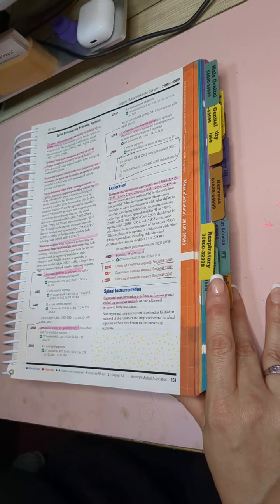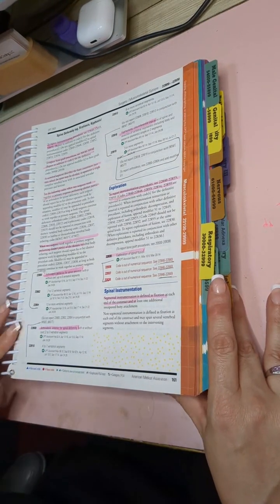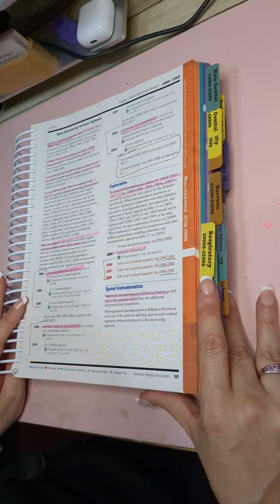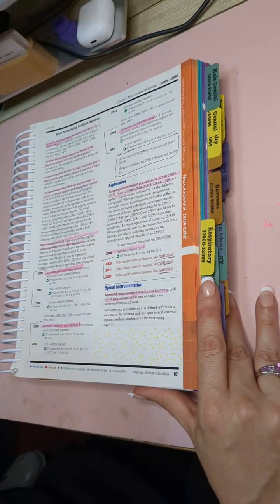Cal says, do you freelance for doctors? No, I don't. But there are coders out there who have their own type of business where they could look for physicians to work for. I don't do that. I still do radiology auditing, but it's for a company. It's not for a specific practice.